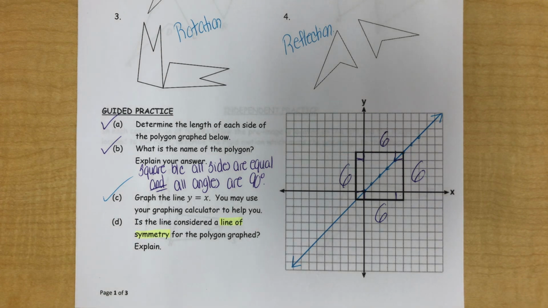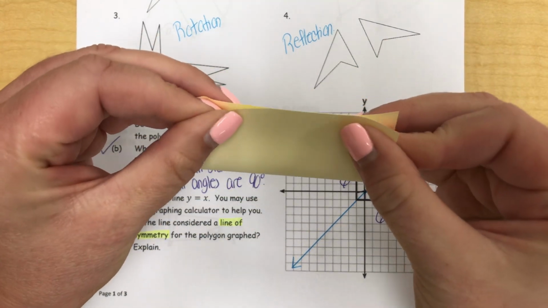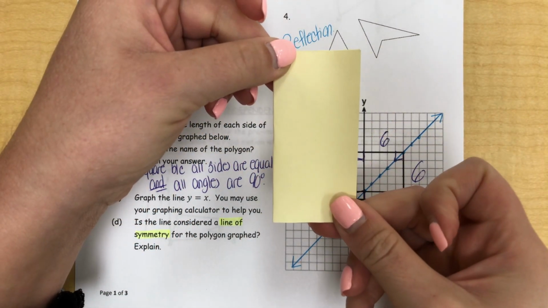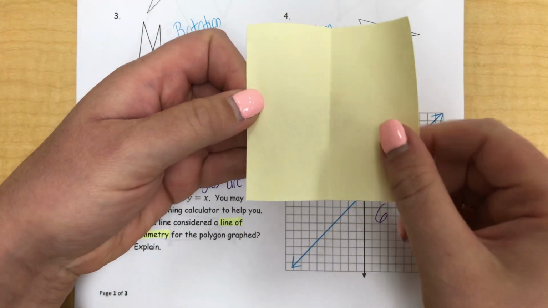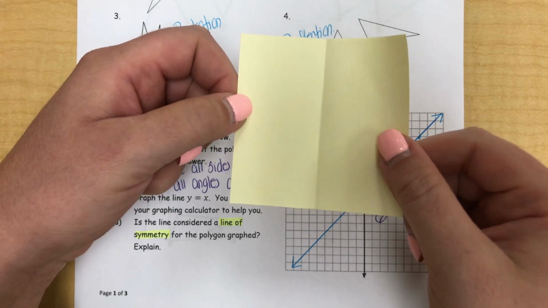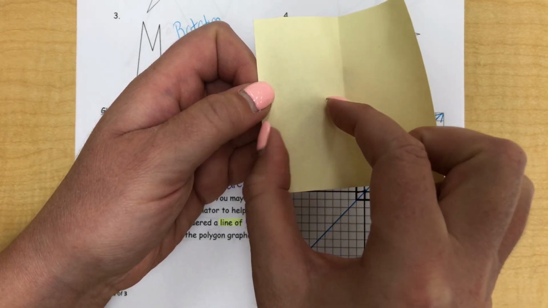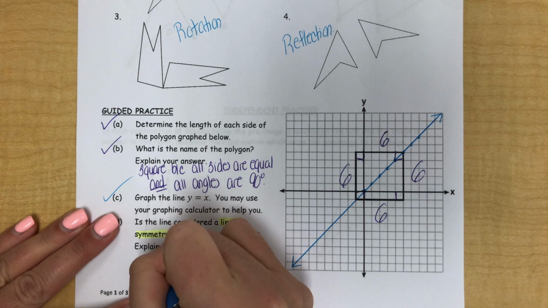So for example, if I were to take, let's say, a Post-it, here's a Post-it. If I were to fold it in half, I can see that both sides are lining up perfectly. So when I open it up again, this crease in the middle would be considered a line of symmetry, all right? Because it's right down the middle. The same amount that I have on the right-hand side is the same amount on the left-hand side. All right, so here we go. It's asking if that line is a line of symmetry? We would say yes. So let's fill that in, yes.